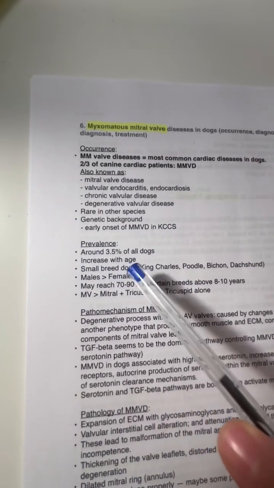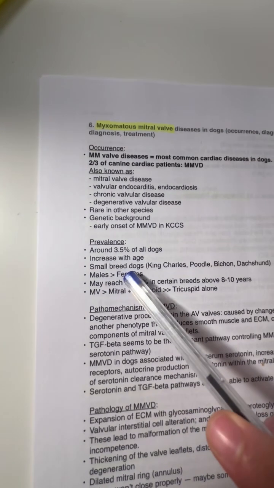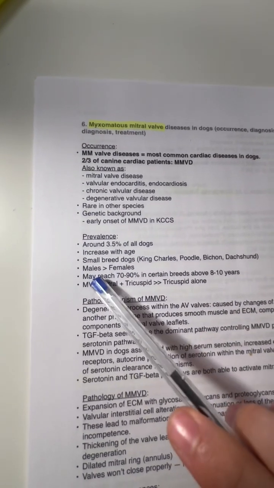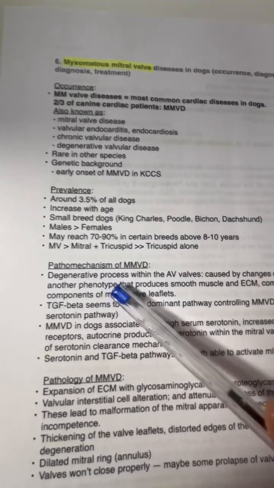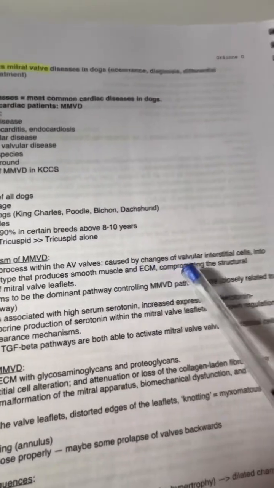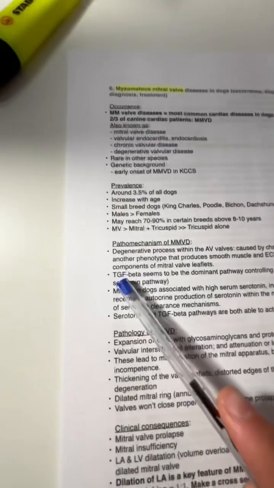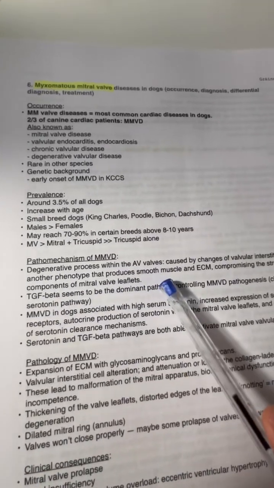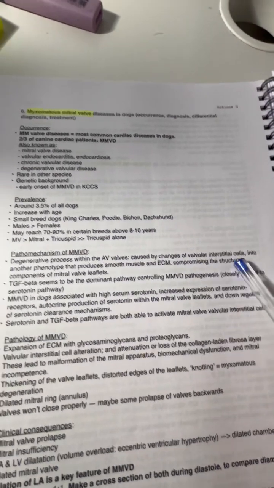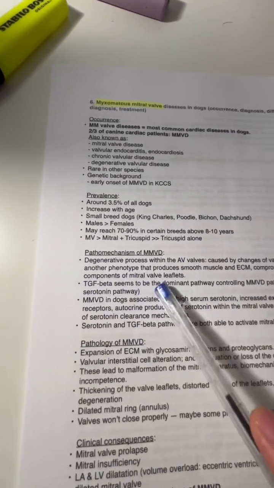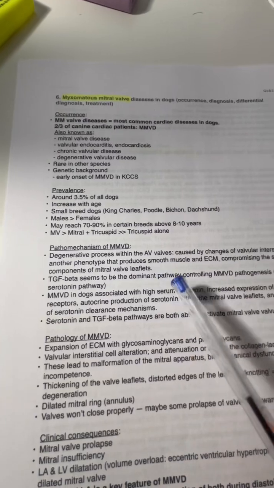The likelihood increases with age, it occurs more often in small dog breeds, and it affects males more often than females. It occurs as a degenerative process within the AV valves. It's caused by changes of the valvular interstitial cells into another phenotype that produces smooth muscle cells and ECM. And this compromises the structural components of the valve leaflets, the mitral valve leaflets.